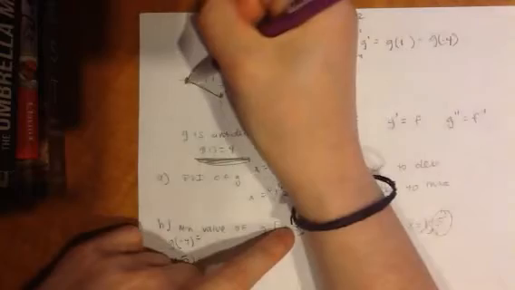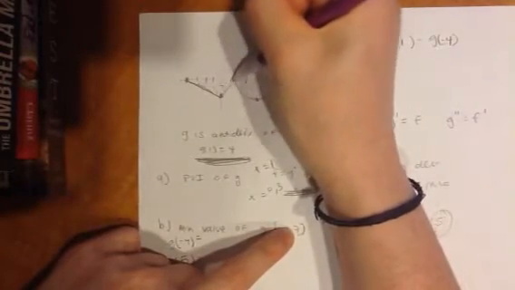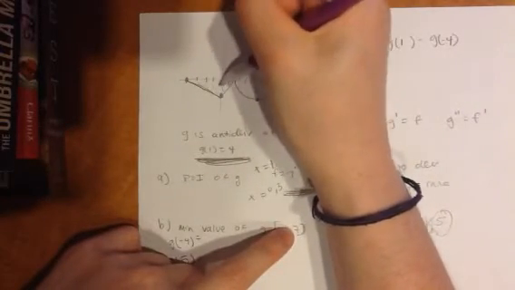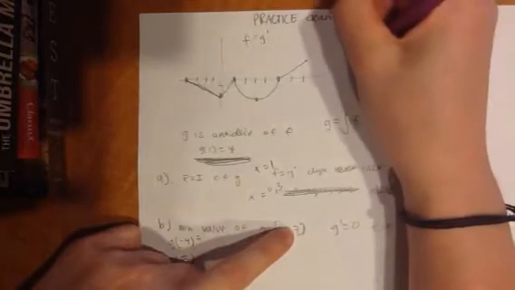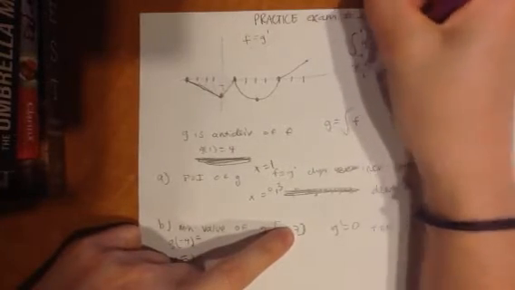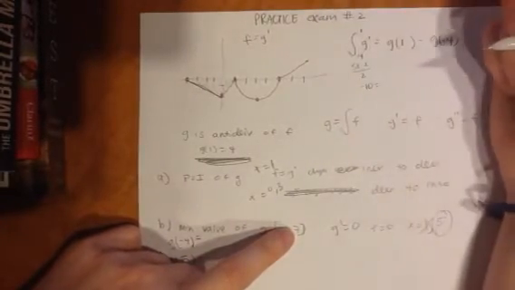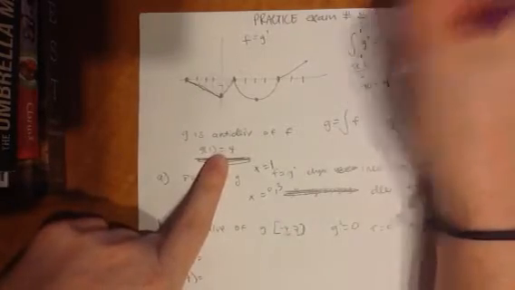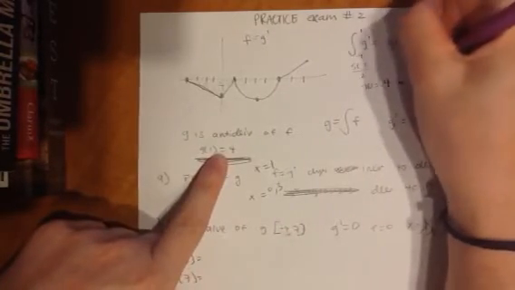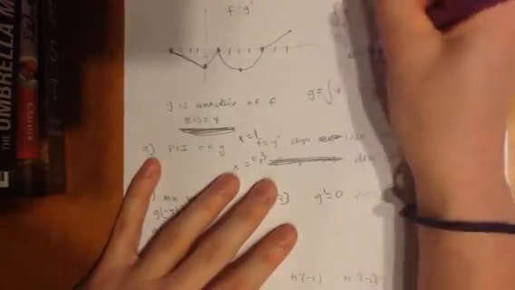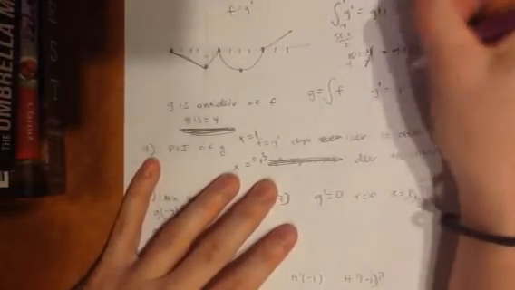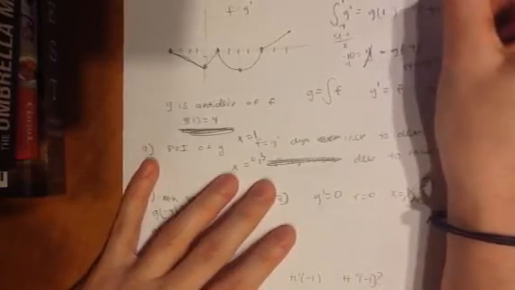And then the antiderivative from negative 4 to 1 would just be this area, which is 5 times negative 2 over 2. So this is negative 10 equals g of 1, which was given, is 4, minus g of negative 4. Subtract the 4 over, that's negative 14. Divide by negative, you get positive 14.